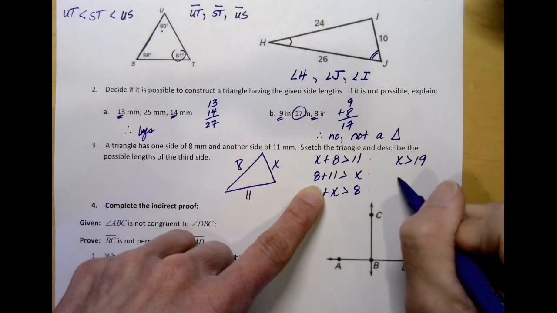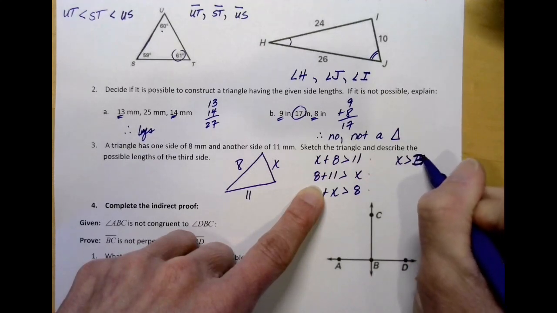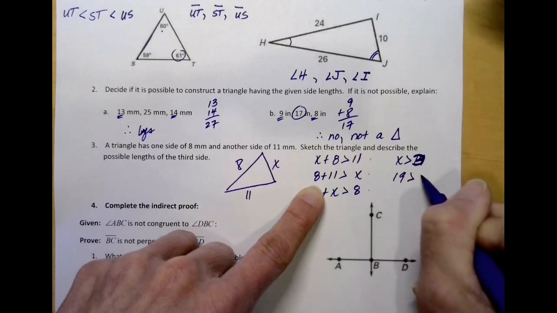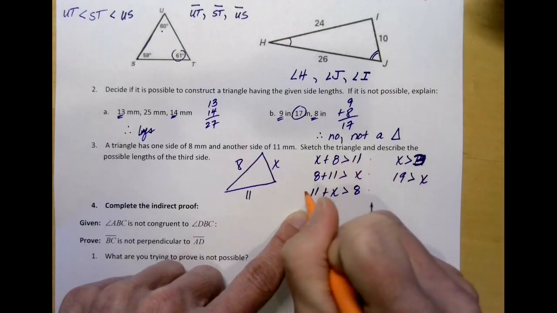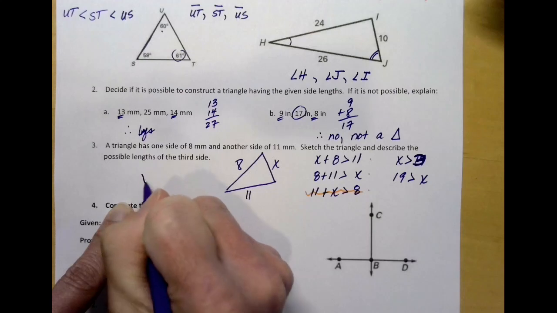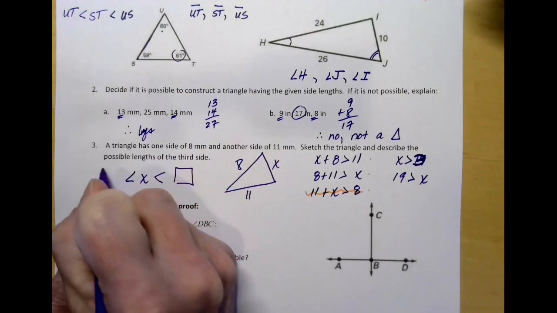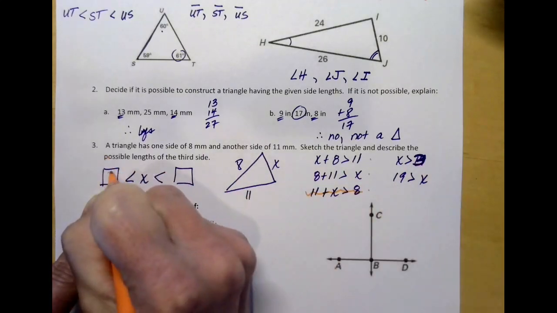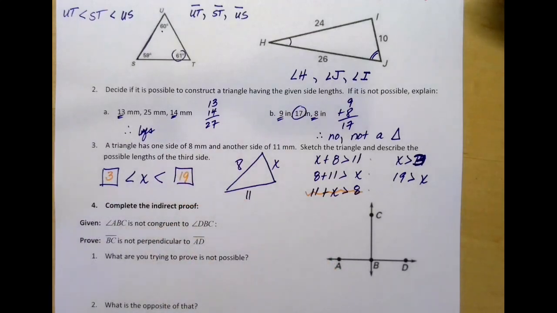I know that that's not 19, that's 3. I know that 19 has to be bigger than x. There's my 19. And this is my one that's silly because x is bigger than 8 as it is. So I know that when I'm writing my boundaries for what x is allowed to be, it's got to be bigger than 3 and smaller than 19.